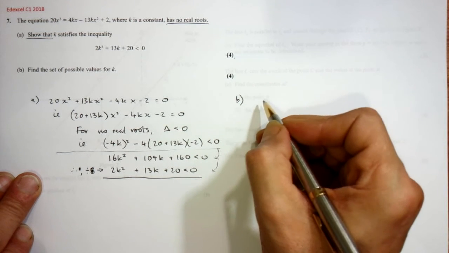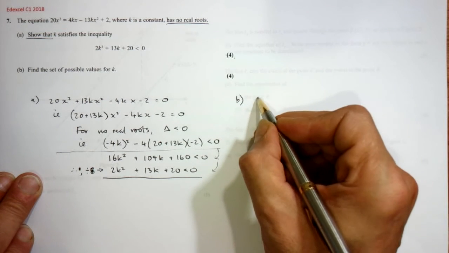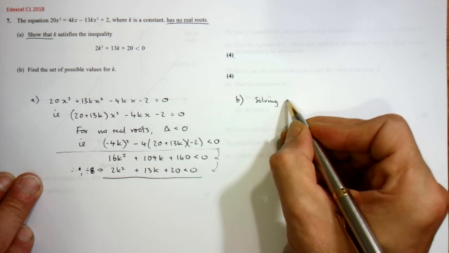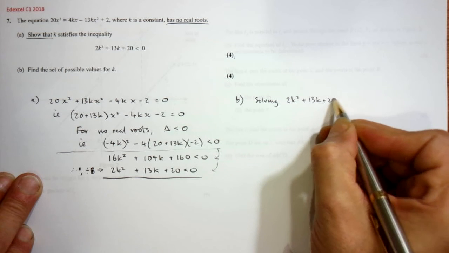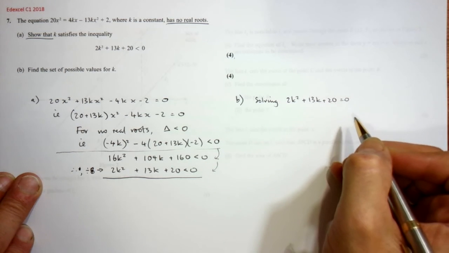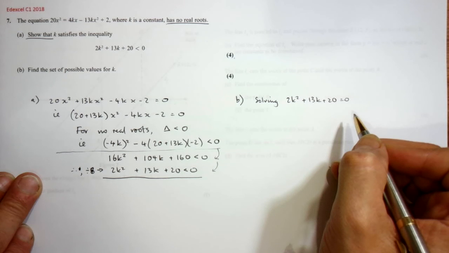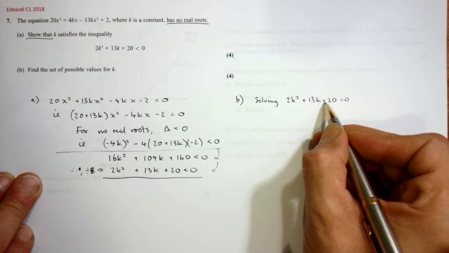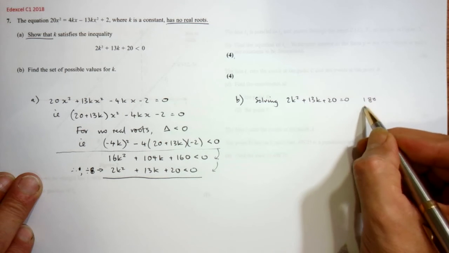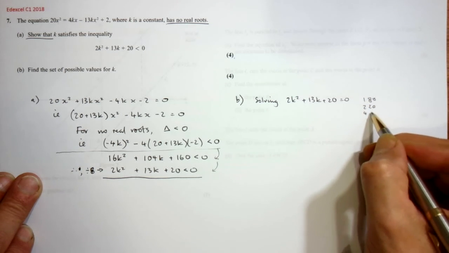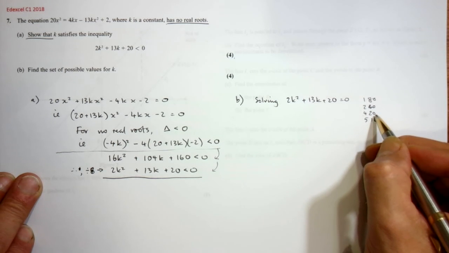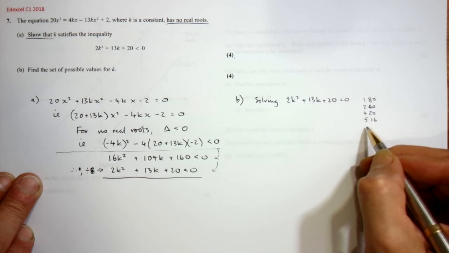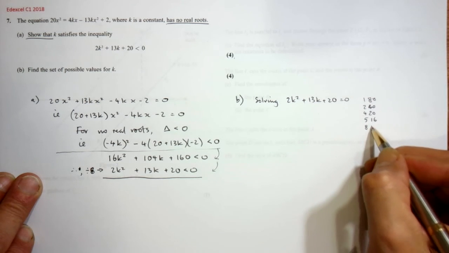Part B, 5 steps now. The first step is to rewrite that and solve it. Solving 2k squared plus 13k plus 20 equals 0. 2 times 20 is 80. 80 is 16 fives. We want factors of 80 that add up to 13. 80 and 1, 2 and 20, 2 and 40, 4 and 20, 5 and 16. So these add up to 21, 24. 6, 7, 8. 8 tens are 80.